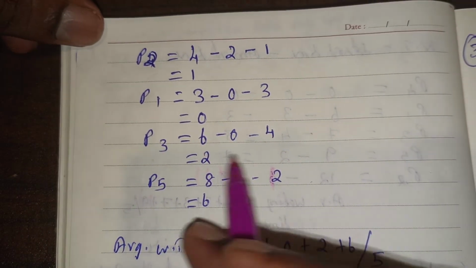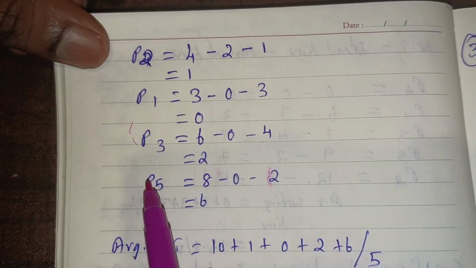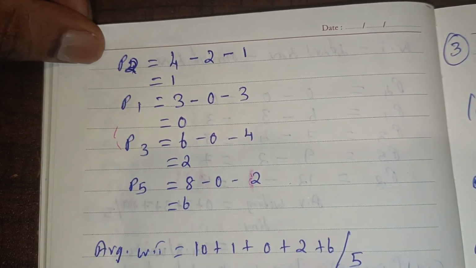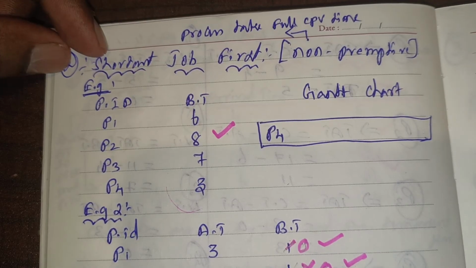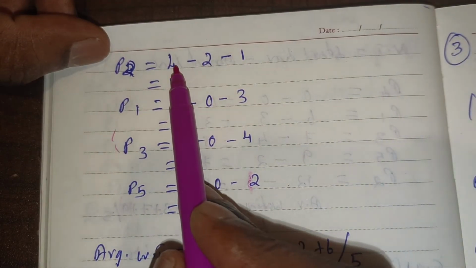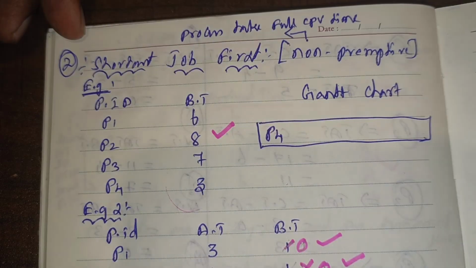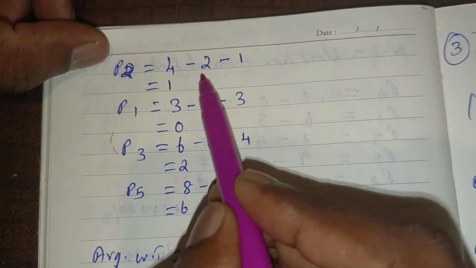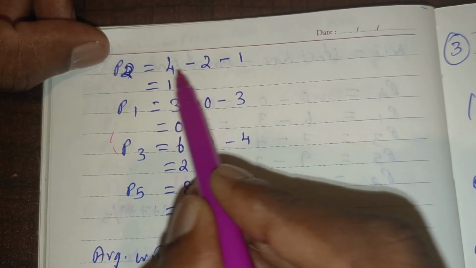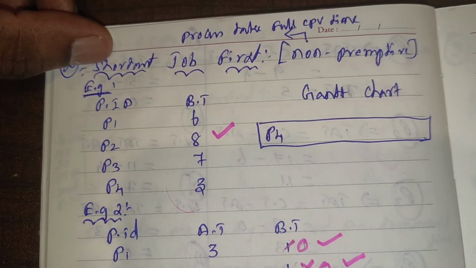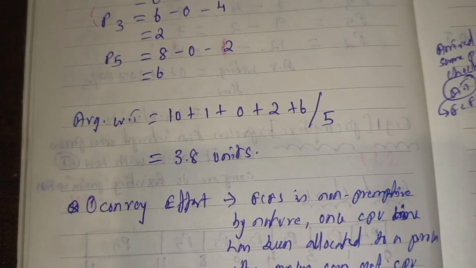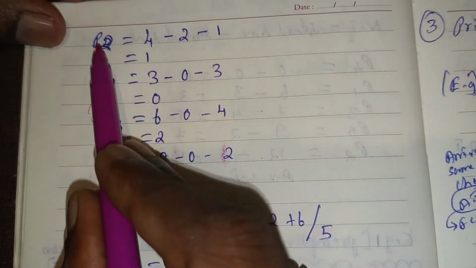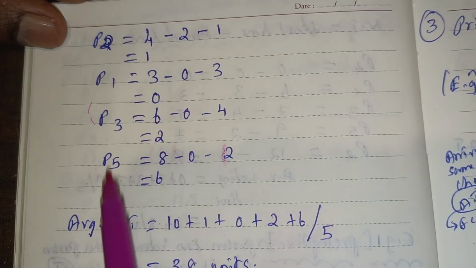Simultaneously, you can check all the values one by one. Now I am going to go through all of this. P2, and what is P2 here? Its waiting time: total waiting time for this P2 is 4 minus execution time 2 minus arrival time 1. P2 arrival time is 1, you can check it over here. So total waiting for this P2 is 1.